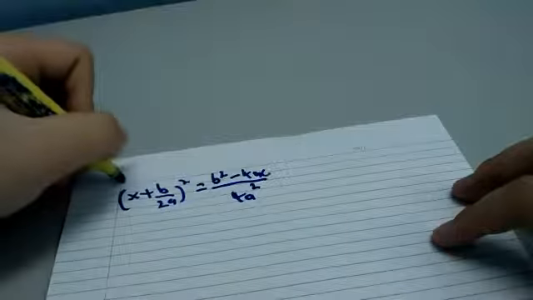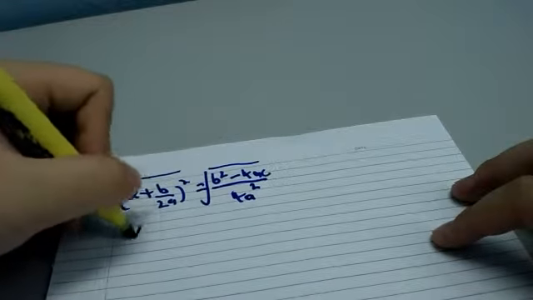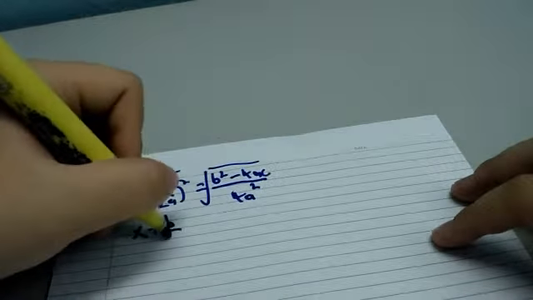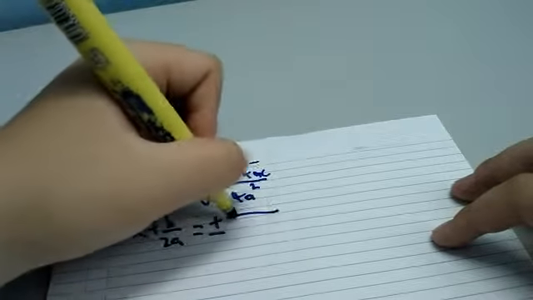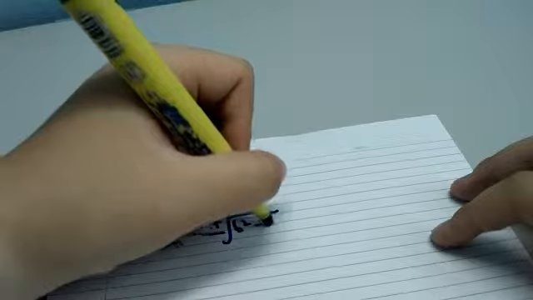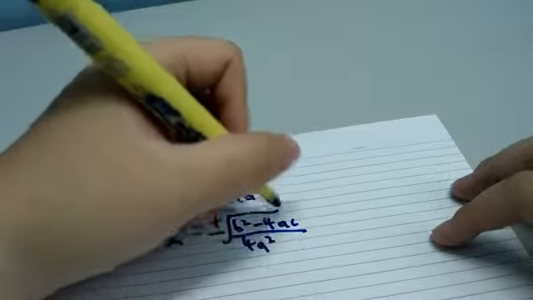And then we take the square root of both sides, so x plus b over 2a is equal to plus minus square root of b squared minus 4ac over 4a squared.